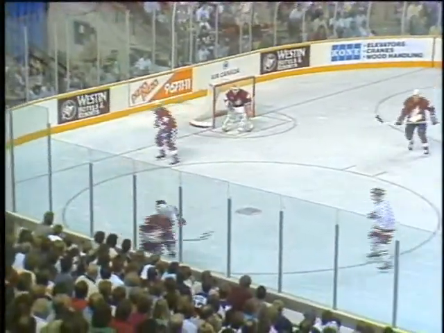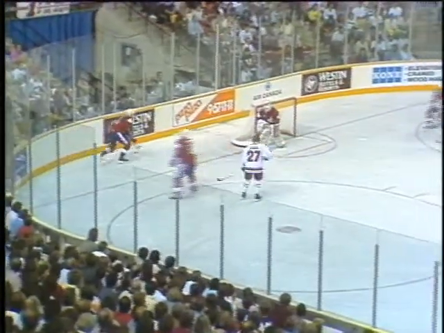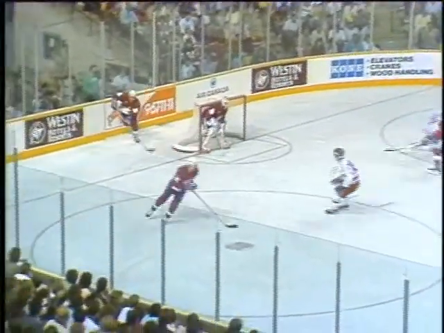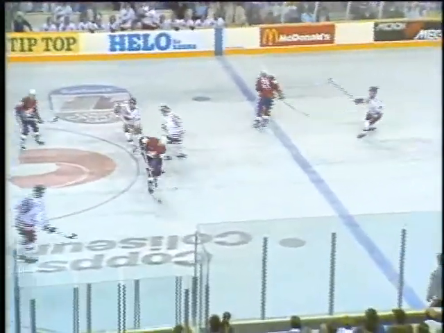Murphy back to get it. No icing on the play, so Murphy starts to carry up. Now drops it to Glenn Anderson. Less than 4 minutes to play. 3-2 the Soviets. No overtime, remember, in the Canada Cup competition. It'll just go into the books as a tie. And right now, that's what Canada's hoping for. They're trailing by a goal.